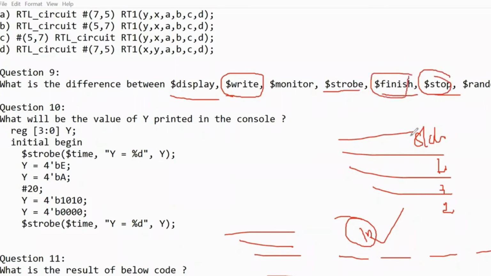Termination means this task will exit from the simulator and pass control back to the operating system. That is nothing but termination. Whereas here it will be suspended. So that is the difference.